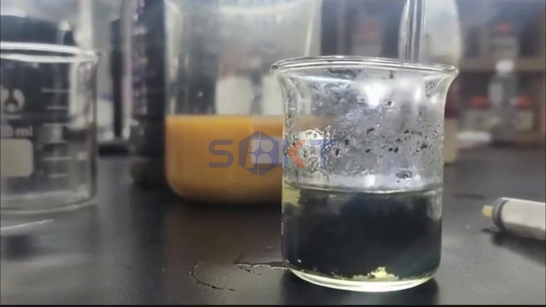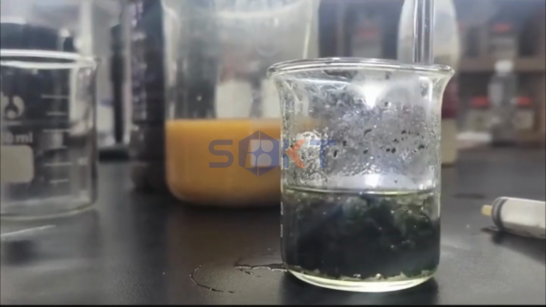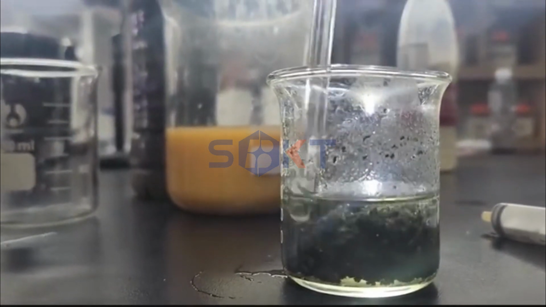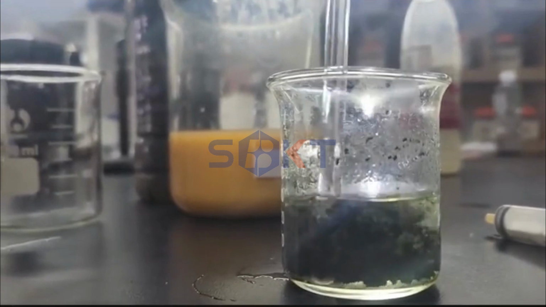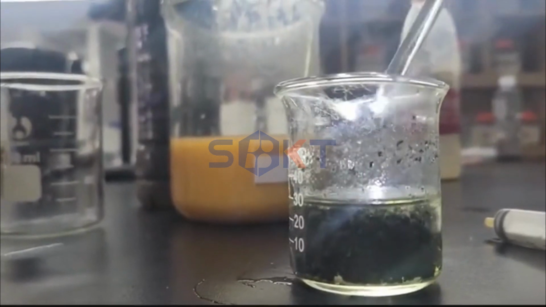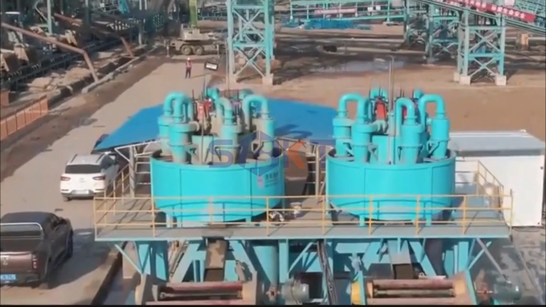Adding foaming agents. Finally, add a frother. The frother can reduce the surface tension of water and promote the formation of a large number of stable and uniform small bubbles in the slurry, providing a carrier for the attachment of gold minerals.